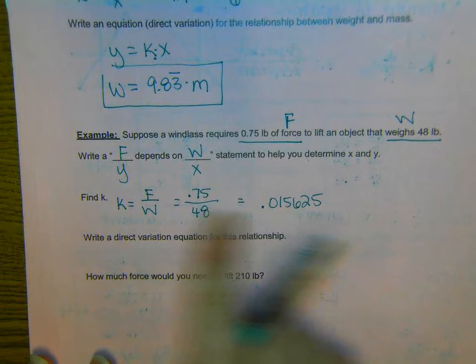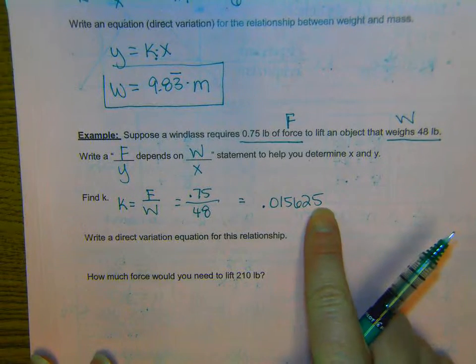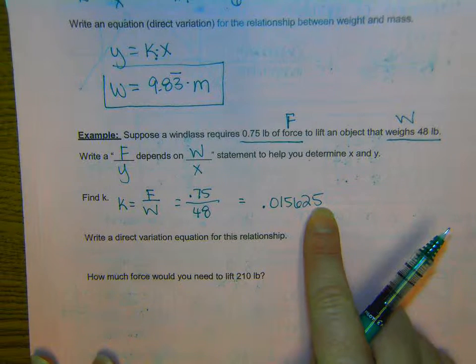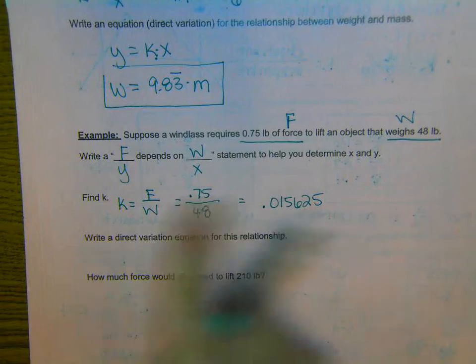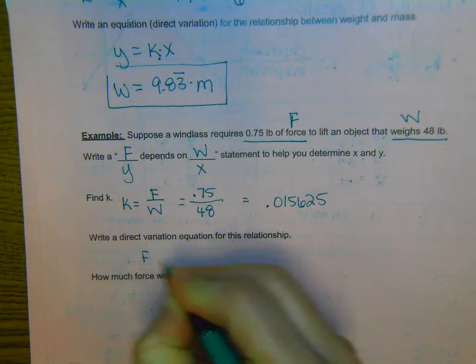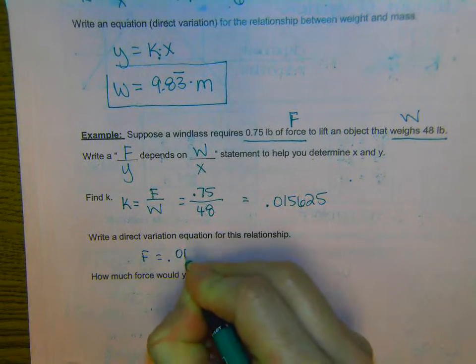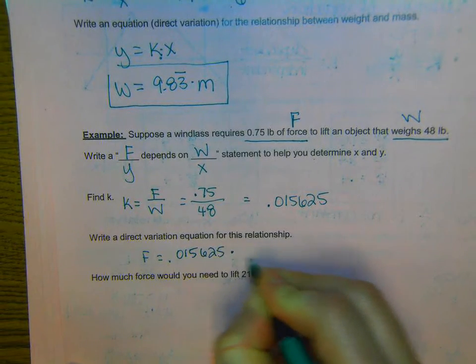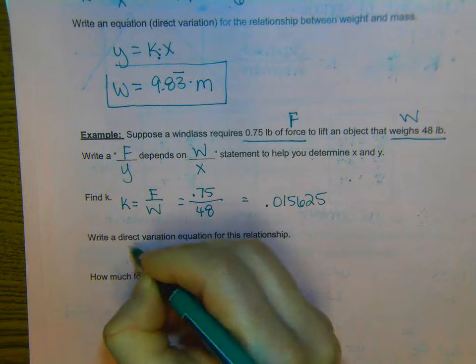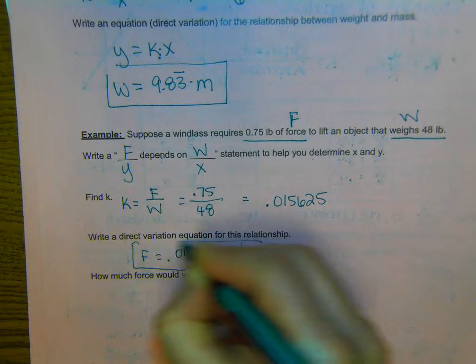So normally it would be y equals 0.015625 times x. But I'm going to use w and f. What should I write? F equals 0.015625 times w. Good, so that would be my equation.